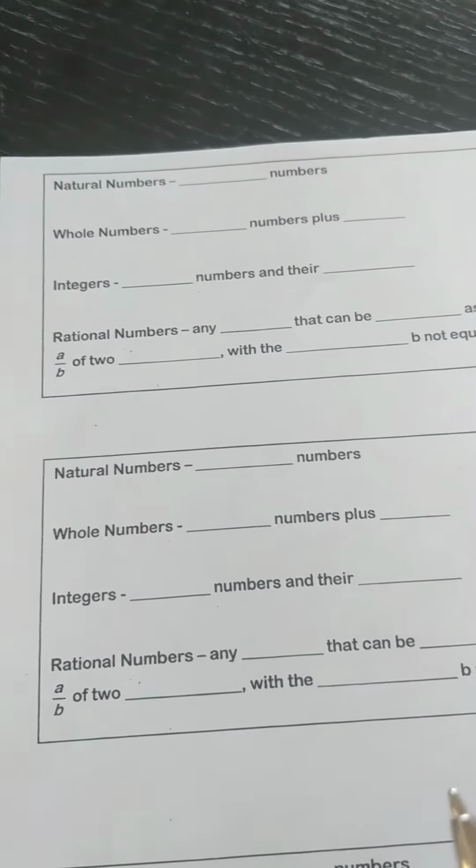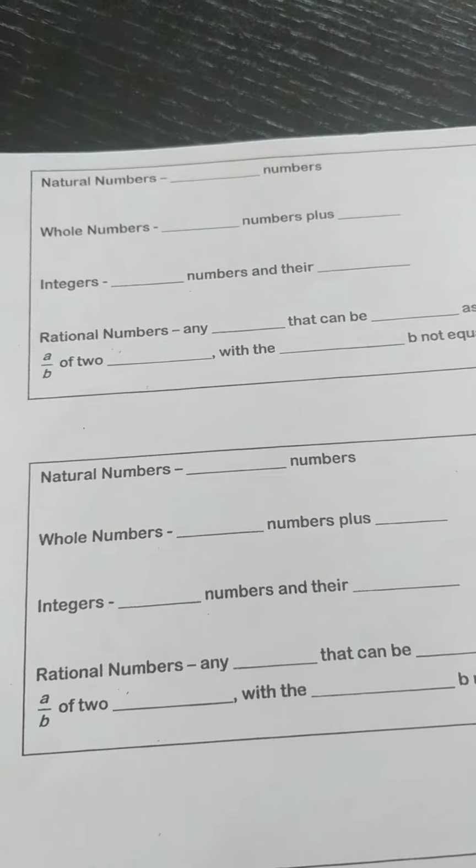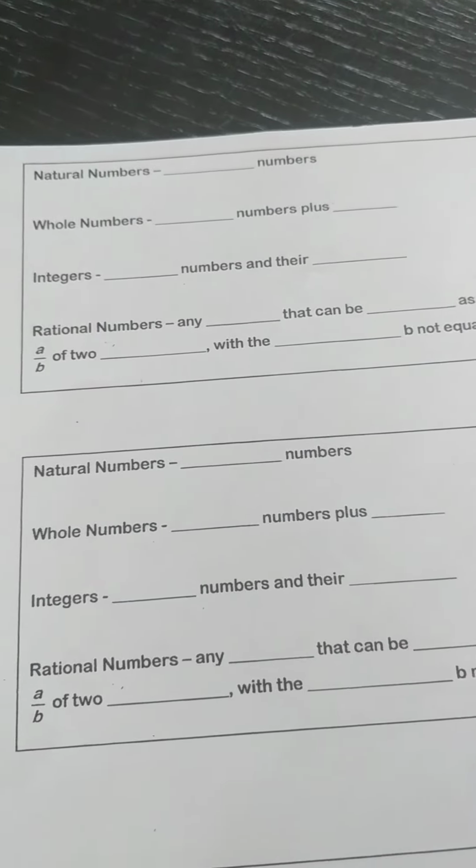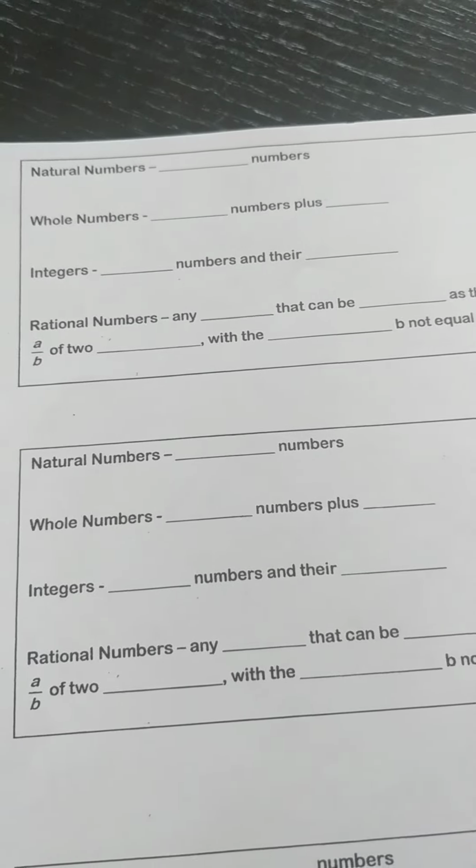Today we're going to talk about the real number system and exponents. So just kind of a quick review over the real number system. We have four main categories. We've got an overall big category, and then it breaks down smaller and smaller and smaller.